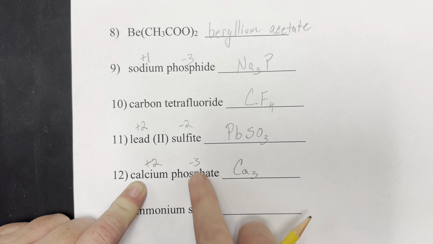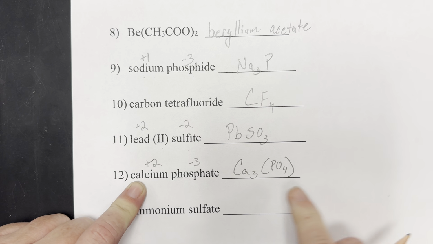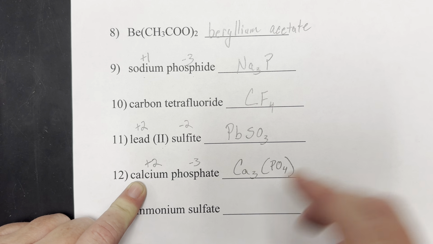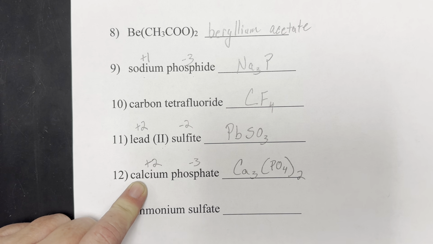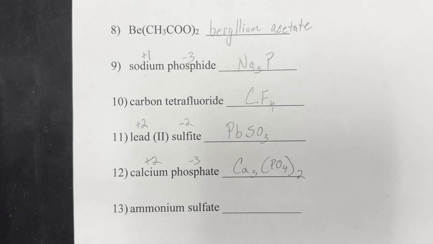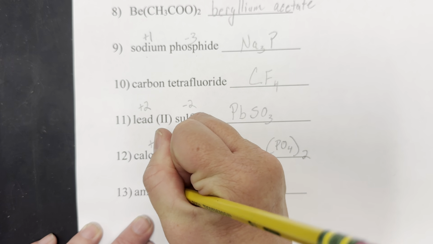And then how many phosphates? I need 2 phosphates. Now I use my parentheses. Phosphate is PO4, and I need 2 of those to give me a total of -6. So Ca3(PO4)2.